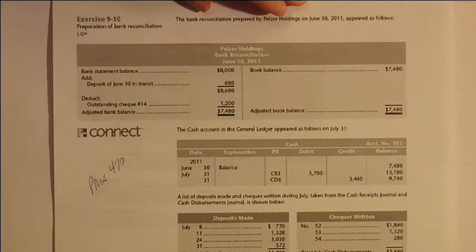In this video, I'm going to walk you through the solution to exercise 910 from the textbook. Exercise 910 is a bank reconciliation. If you've seen the one from the previous video, this should be pretty straightforward stuff. There is one little wrinkle in this one, and that's why I'm walking you through it.